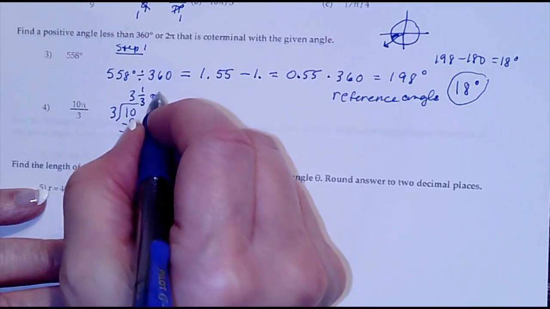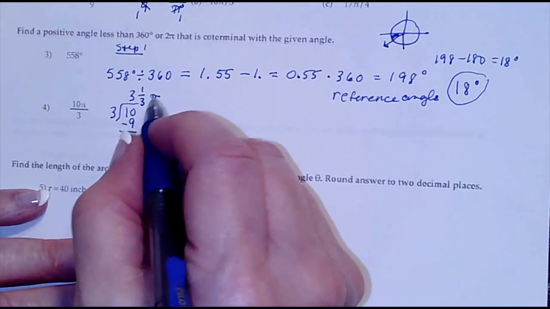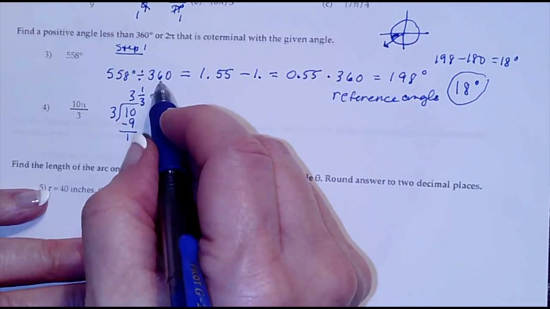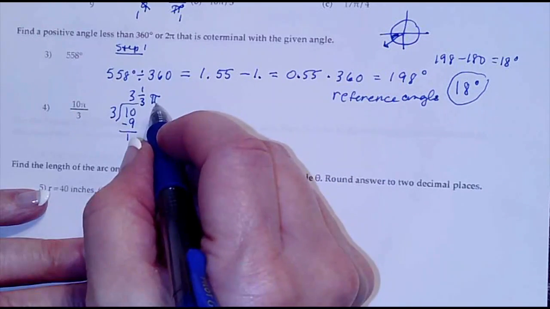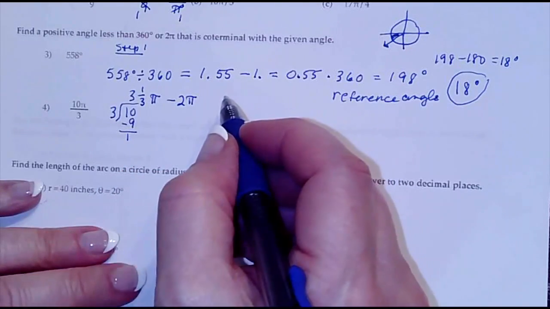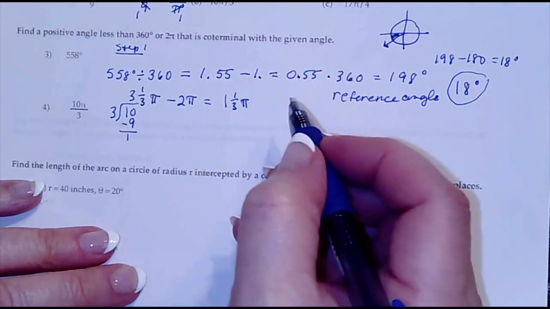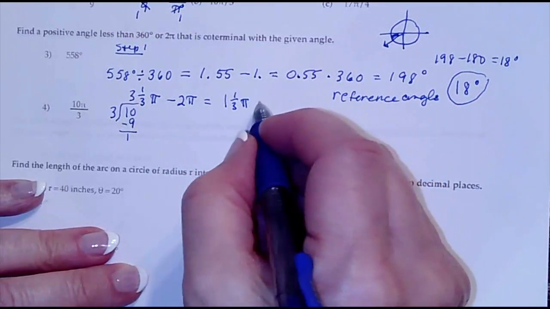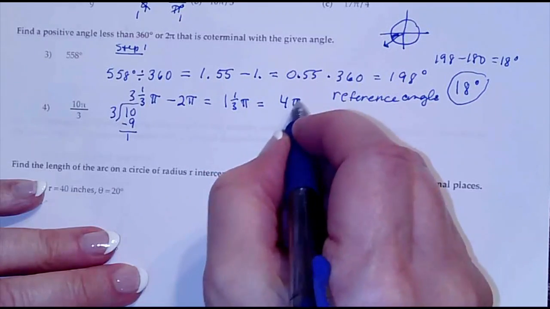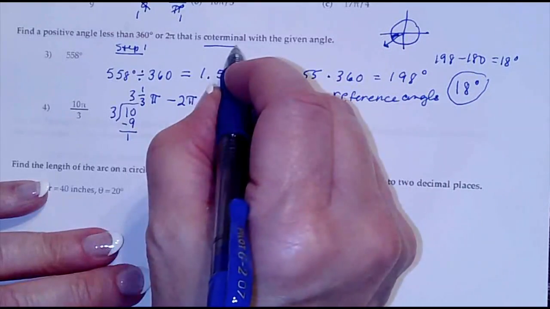Now this is 3 and 1/3 pi because it came from the 10 pi over 3, right? But each complete rotation this time, where we subtracted off the 1 here, that gave us 1 complete rotation. Well, down here we're going to subtract 2 pi to get 1 complete rotation, which would give me 1 and 1/3 pi, which again now is less than 2 pi, but we have to change it to an improper fraction, so 3 plus 1 is 4 pi over 3. So that would be my coterminal.